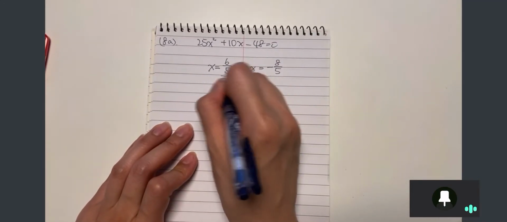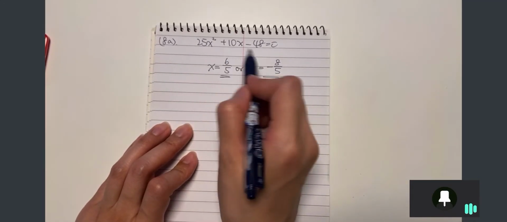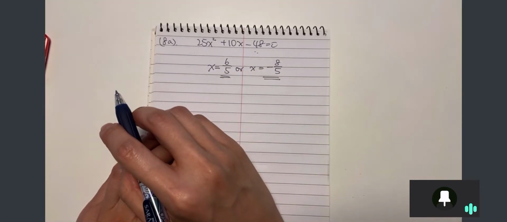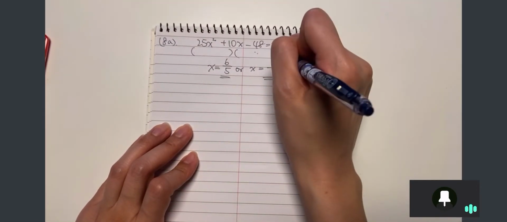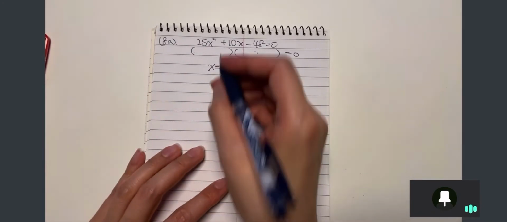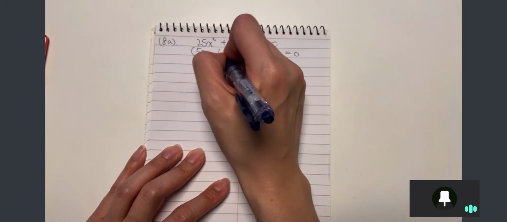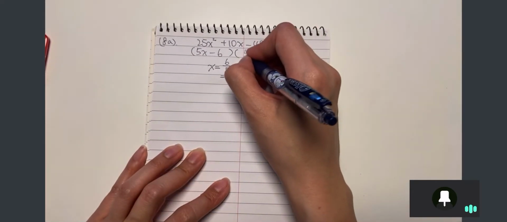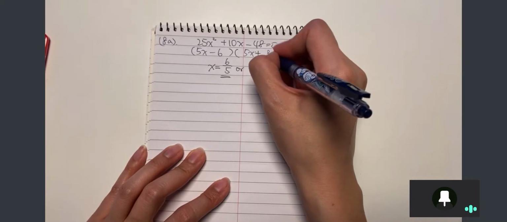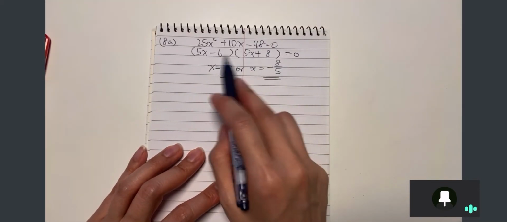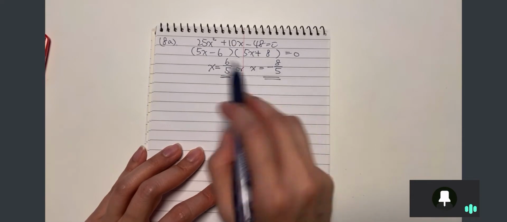This is the answer, but you need the steps because you have 2 marks. You need to do the factorization, and you can easily get 5x minus 6 as one bracket and 5x plus 8 as the other bracket, from the answer given by your calculator.